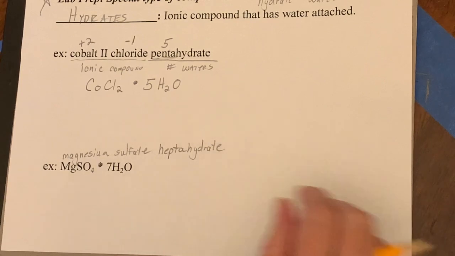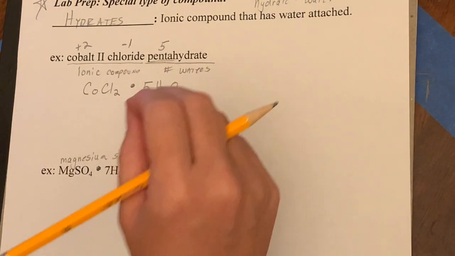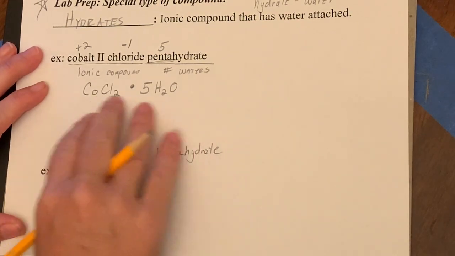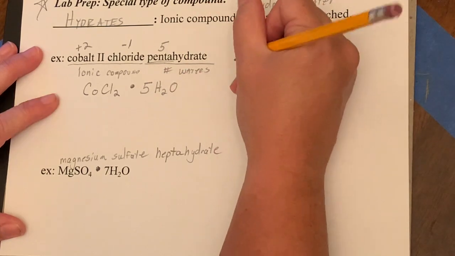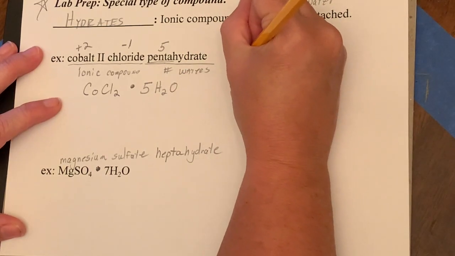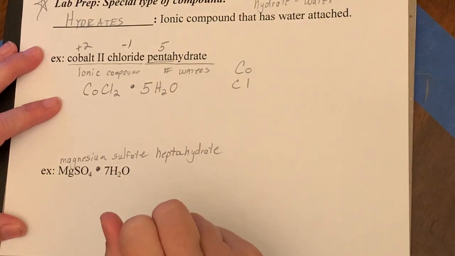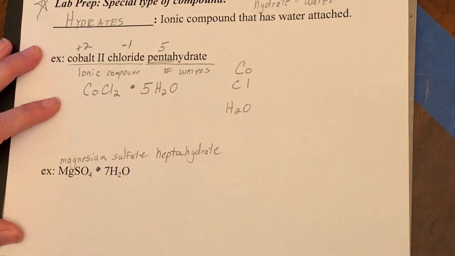Okay, so one thing that you're going to be doing in your lab is determining the percent water in a hydrate. So what do I mean by that? Well, let's go back up and look at our cobalt 2 chloride pentahydrate. We're going to find the mass of the whole thing. So here's cobalt, here's chloride, and a little piece of advice, keep water as one thing. It's just going to make your life a lot easier later.